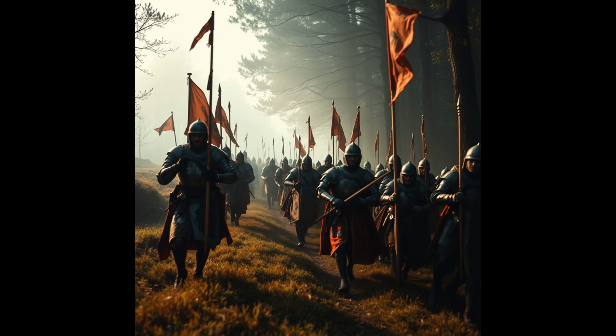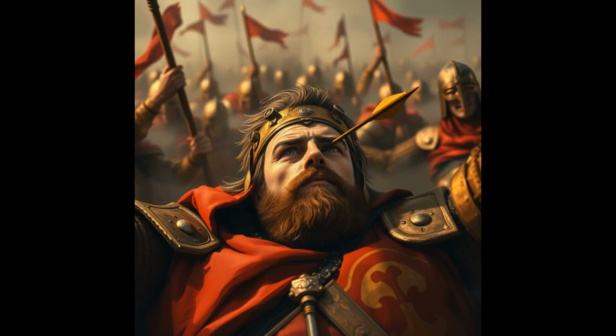Harold's forces, composed largely of housecarls and tired local militias, formed a defensive shield wall on Senlac Hill. The battle was fierce and lasted all day. The English initially repelled repeated Norman cavalry charges, but William's forces used tactical feints to lure sections of Harold's army into breaking formation. Eventually, Harold was killed. Legend holds that he was struck in the eye by an arrow, leaving England leaderless.